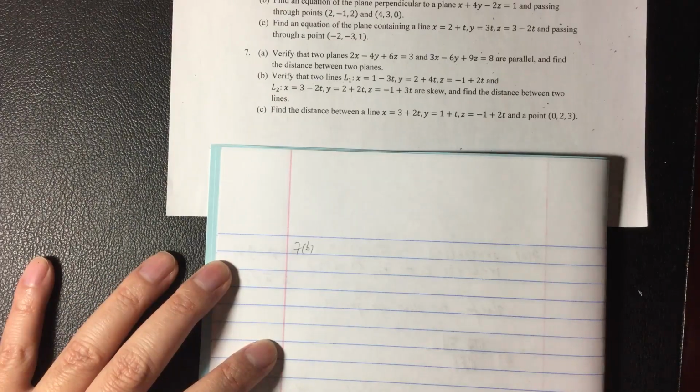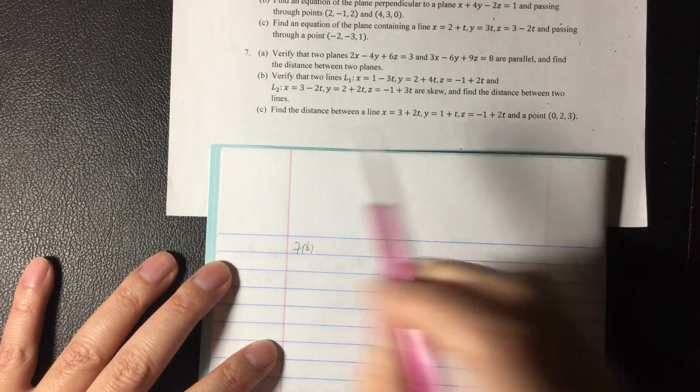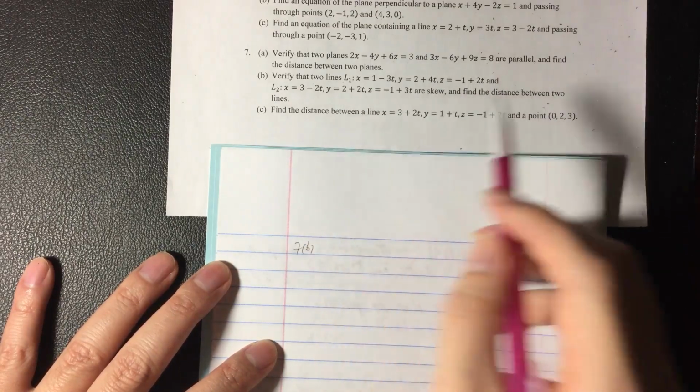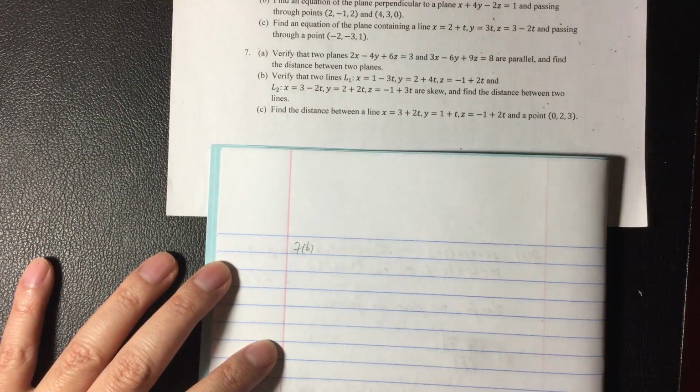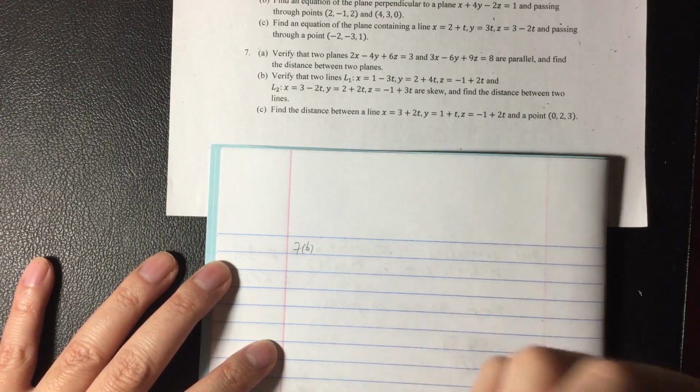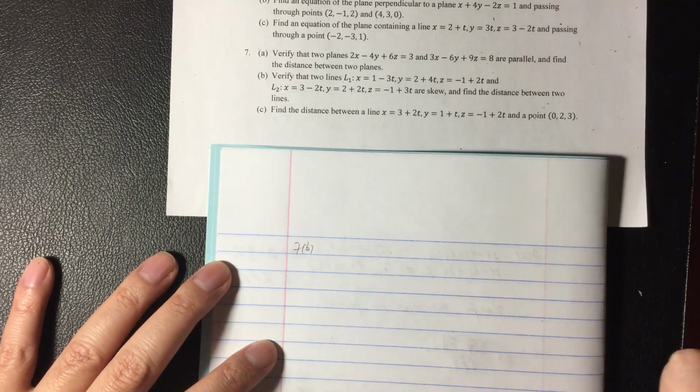Number 7, part B. Verify that two lines L1 and L2 are skew and find the distance between the two lines. If we try to verify two lines are skew, we need to show that they are not parallel and they are not intersecting. Let's first verify that L1 and L2 are not parallel.